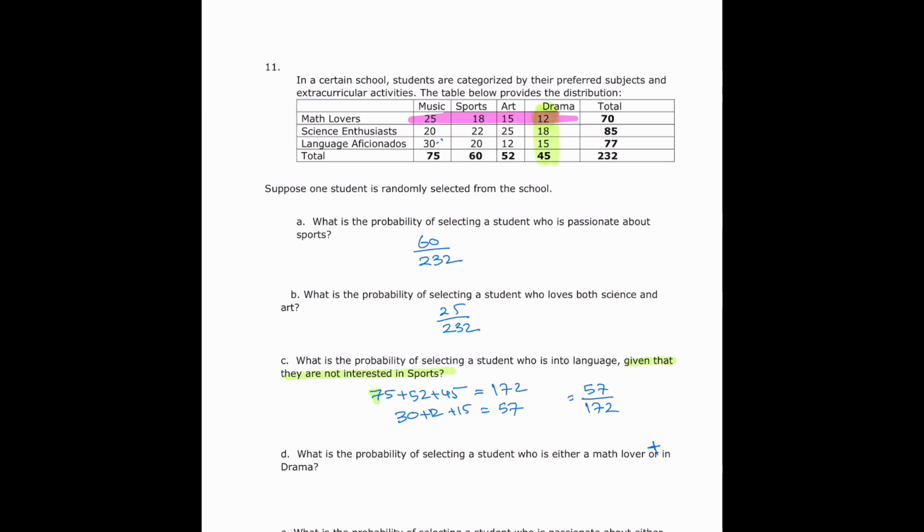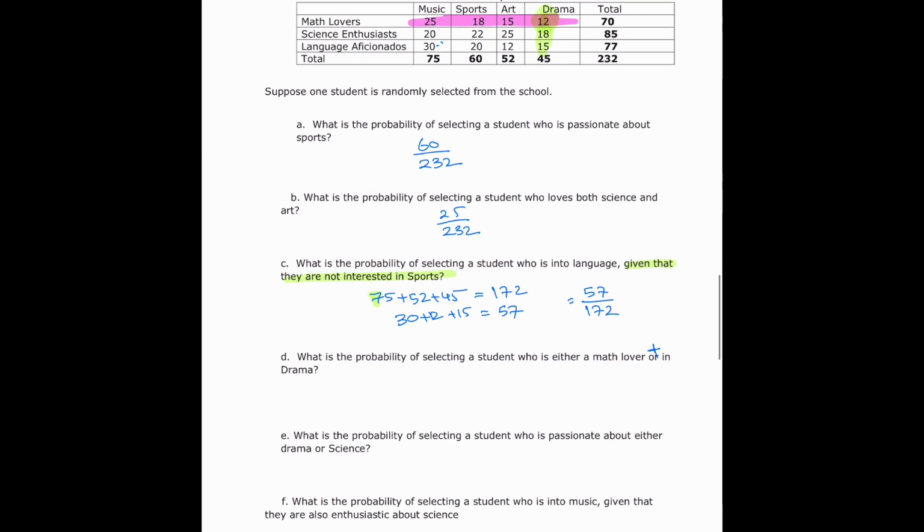Notice how I highlighted the 12 twice. So make sure when you are computing, you're not double counting. In other words, you can add the totals. However, you need to exclude 12 because you're counting it twice in these totals. So make sure to exclude that 12.